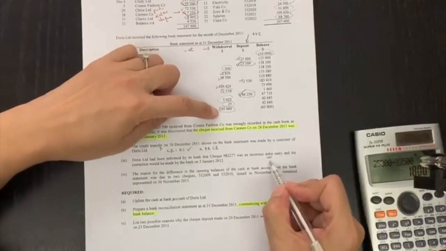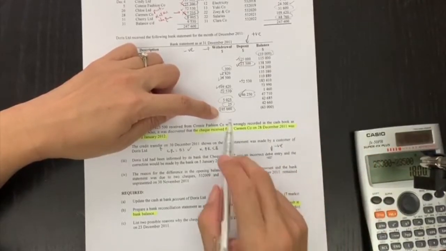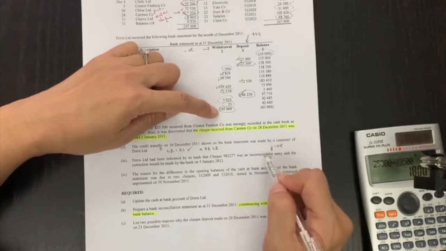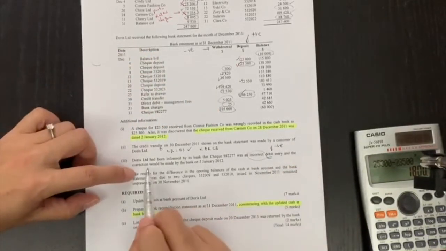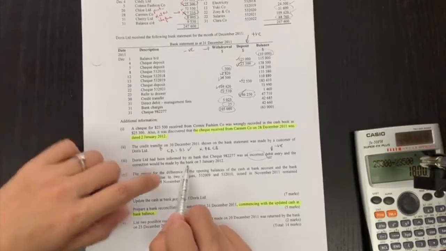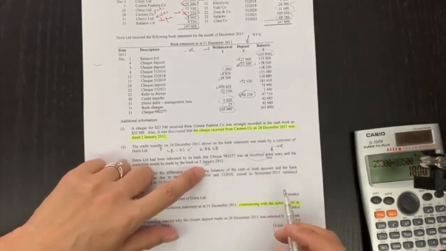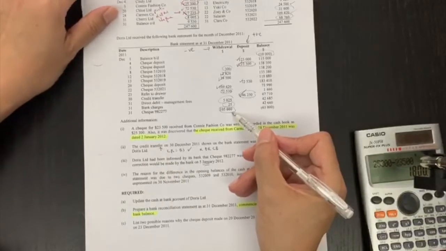A debit entry in the bank statement is negative. That means the bank deducts this much from our bank account. However, this is a wrong entry. The correction has not yet been done by the bank, and it will be done in the next month. Therefore, in December, this is a wrong thing that we need to adjust at the moment.